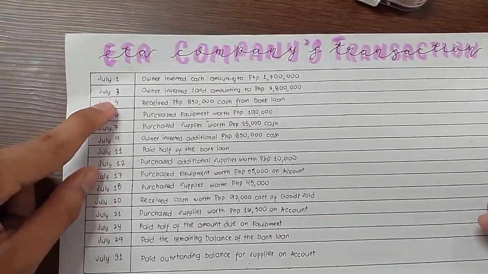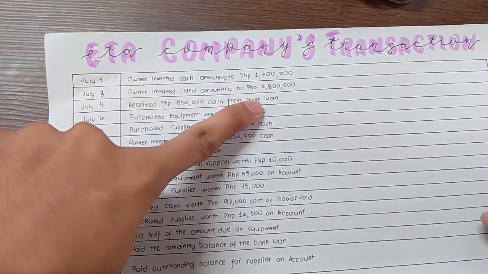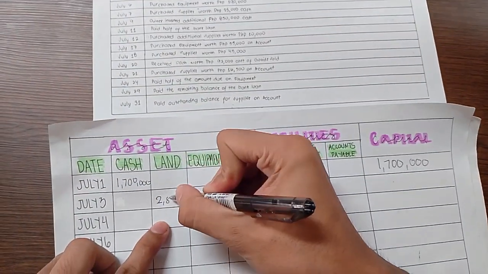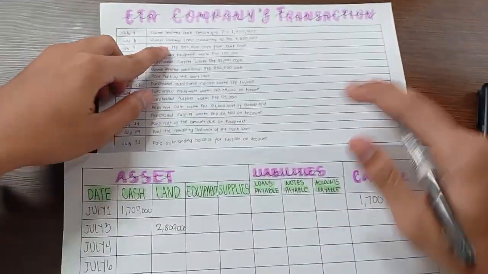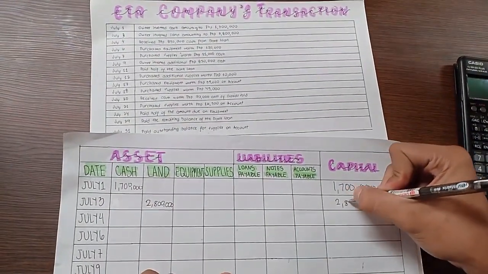Here in July 3, the owner invested land amounting to 2,800,000 pesos. So we put it in the assets, under land, 2,800,000 pesos. And always remember guys, once you invest something in assets, it will affect the capital. So we put 2,800,000.